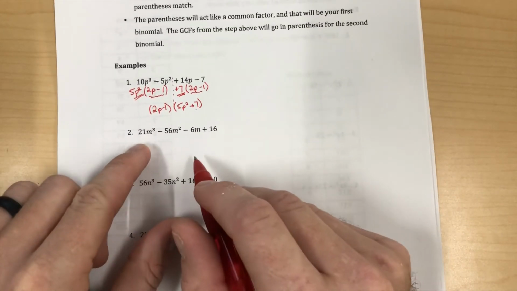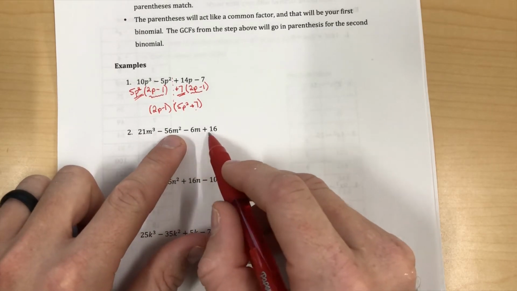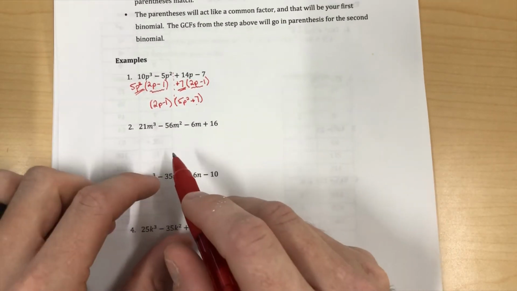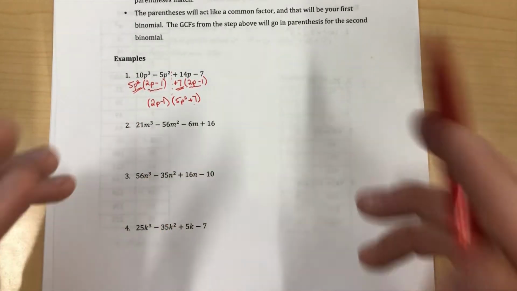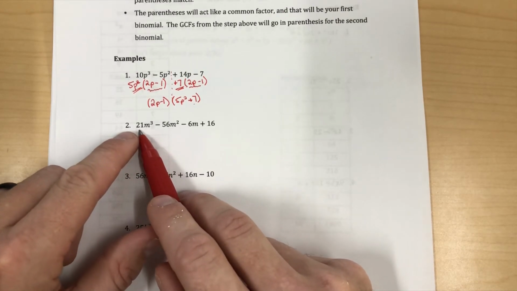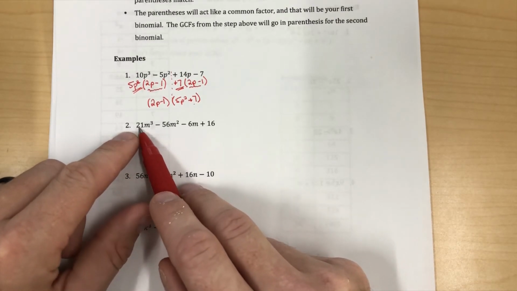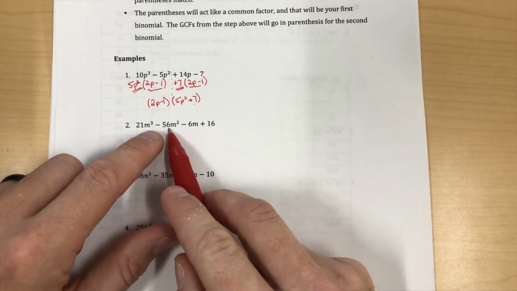In this next one, we've got 21m cubed minus 56m squared minus 6m plus 16. Now, if we're looking for a greatest common factor on this one, we don't see every term having an m in it, so there's no variable in it. Let's check 21. So we know that 21 doesn't divide by 2, but it can divide by 3 and 7. 56, that would be 8 times 7.